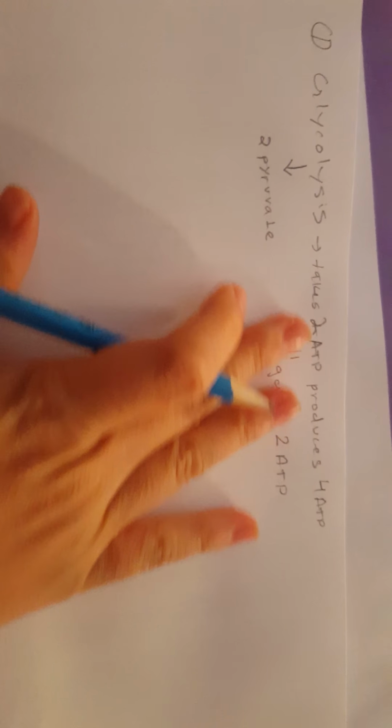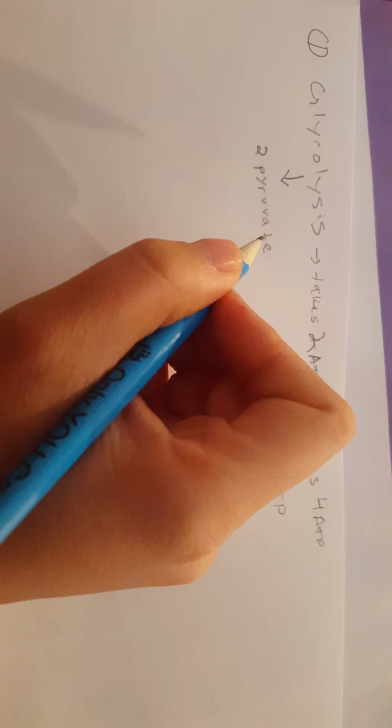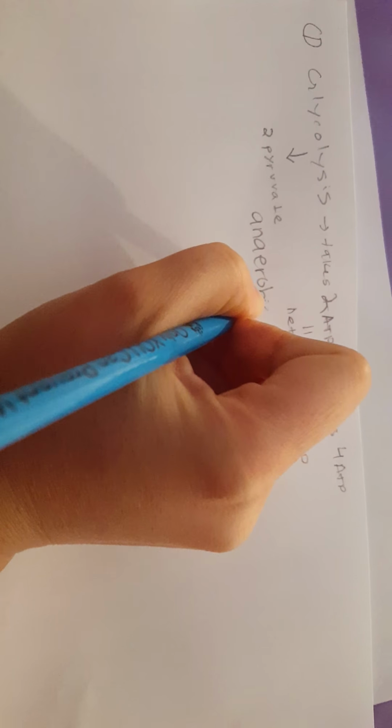So some more important information about glycolysis. Glycolysis is also an anaerobic process. It's anaerobic, which means there is no oxygen involved.